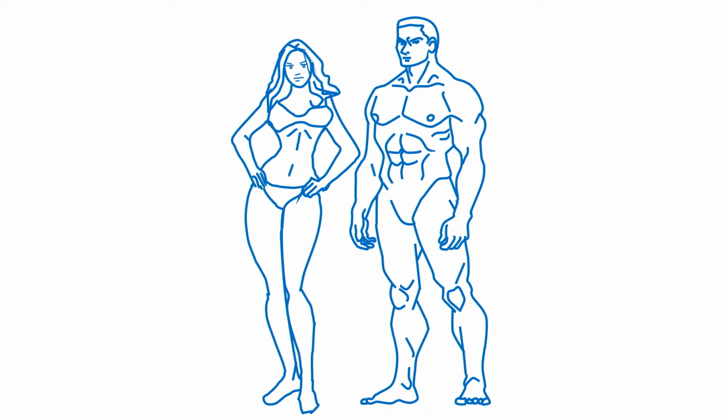So students, today you learned about drawing a male figure and a female figure. You can practice, you can start drawing by using these different guidelines, and I'm sure that you'll be able to draw figures in proportion.